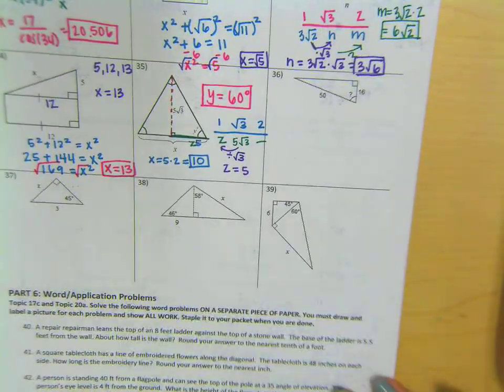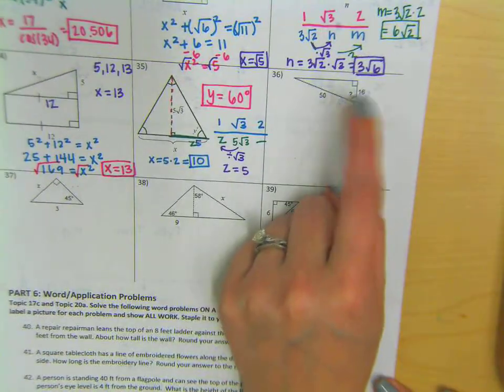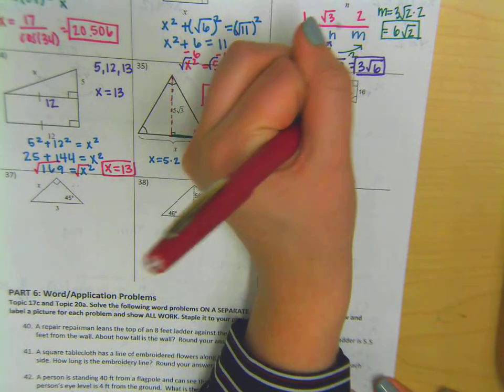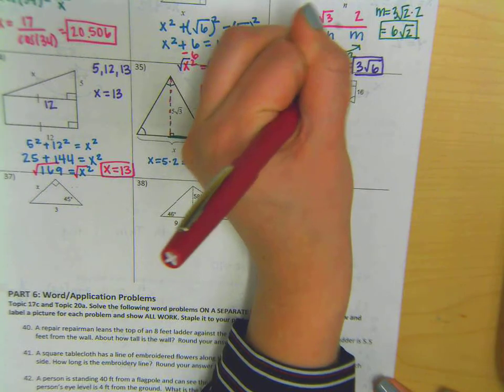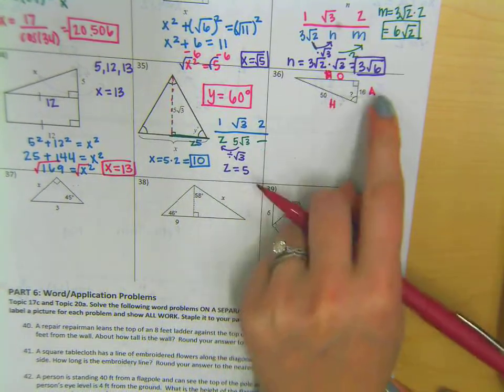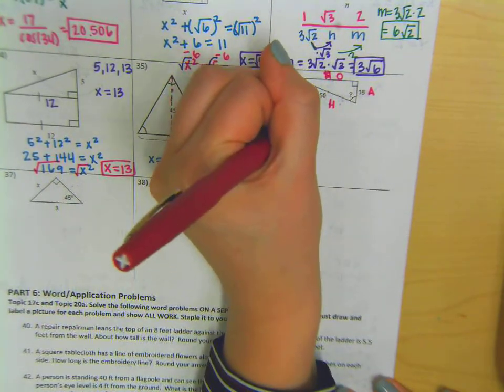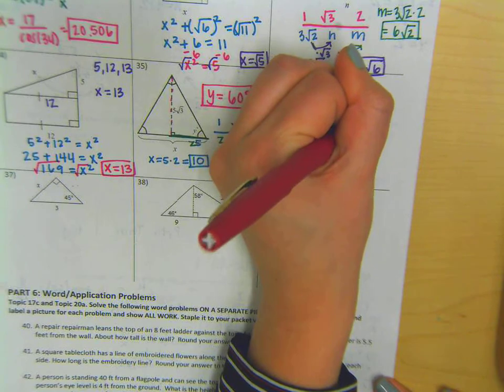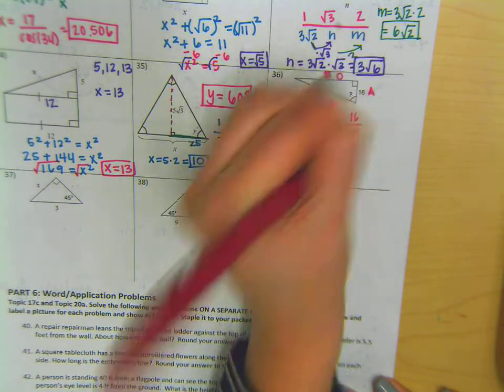Number 36, it looks like we're looking for a missing angle, so we can go to trig. We're going to use our H, O, and A. We have A and H, which means we're going to use cosine. Our angle is equal to 16 over 50.